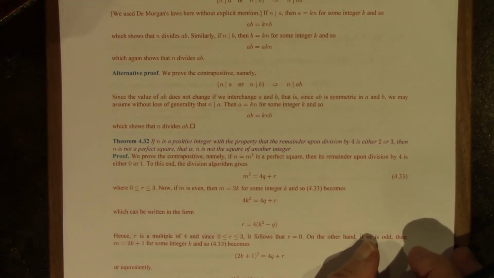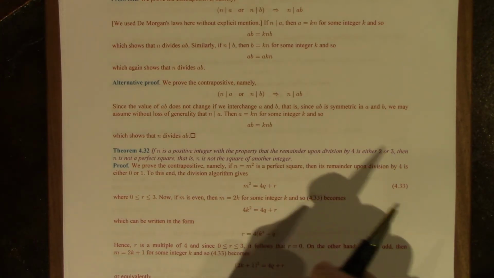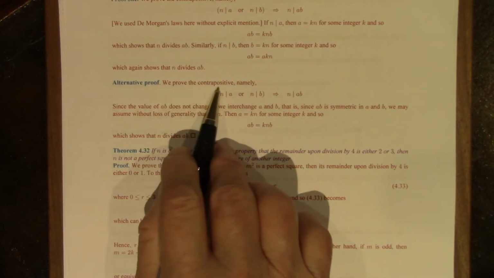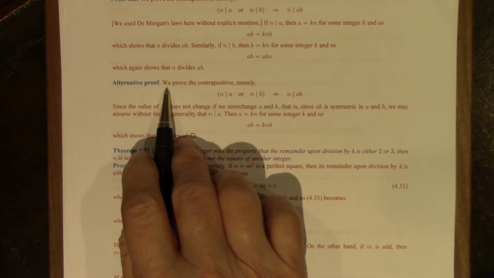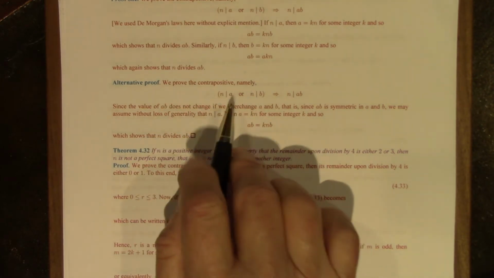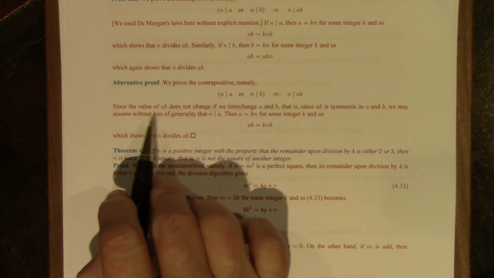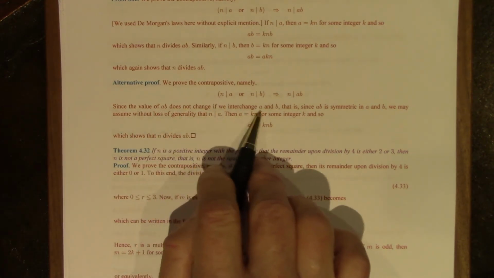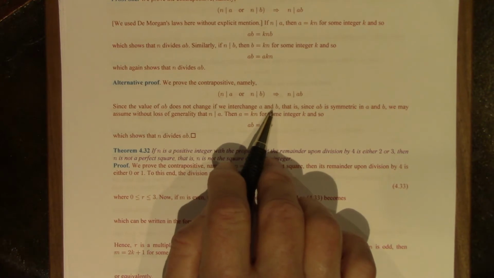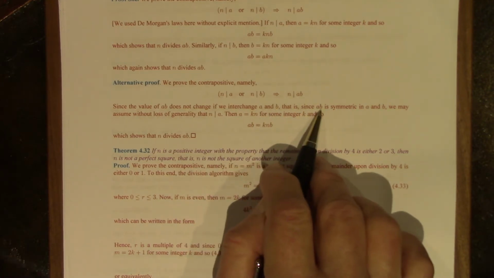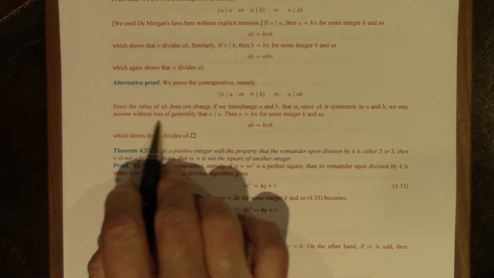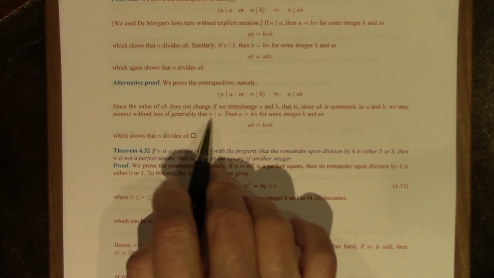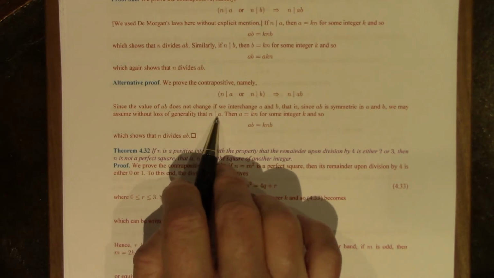Alternatively, we could have saved a little bit of time and effort, not much, but a little bit. So let's look at this alternative proof. Again, we prove the contrapositive, and here it is. Since the value of ab does not change if we interchange a and b, that is to say, since ab is symmetric in a and b, we may assume without loss of generality that n divides a.